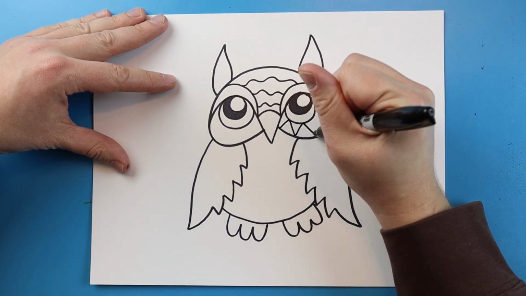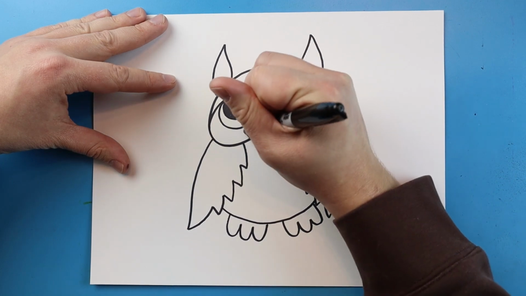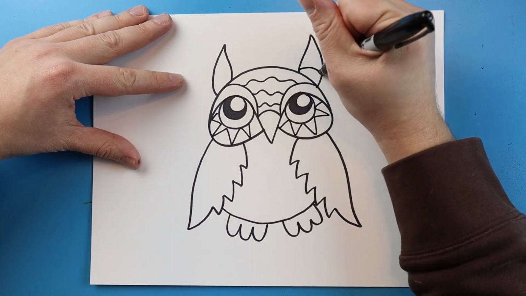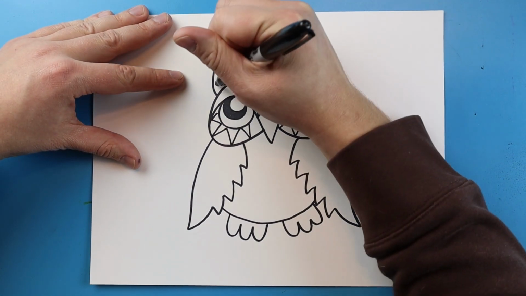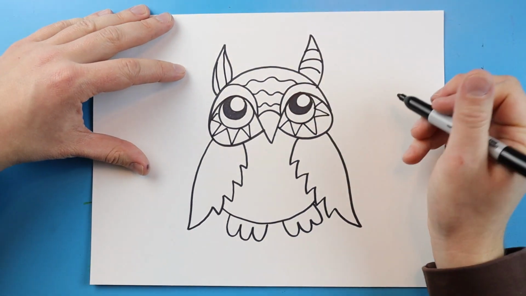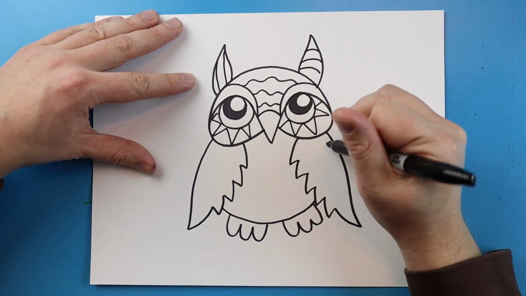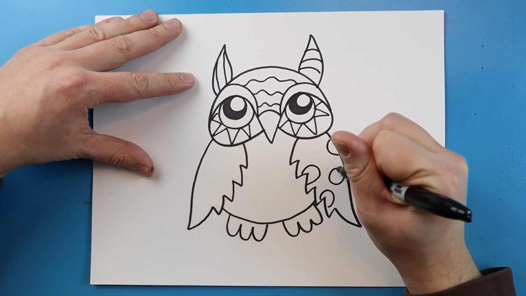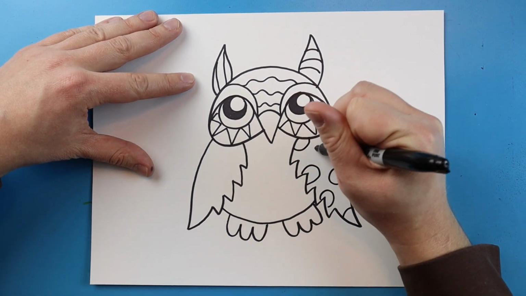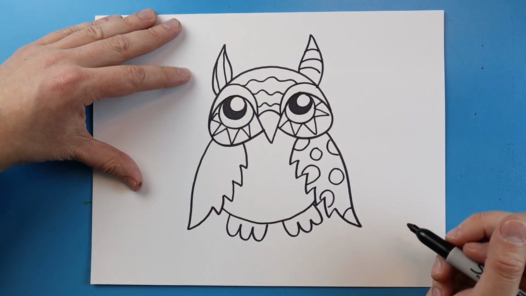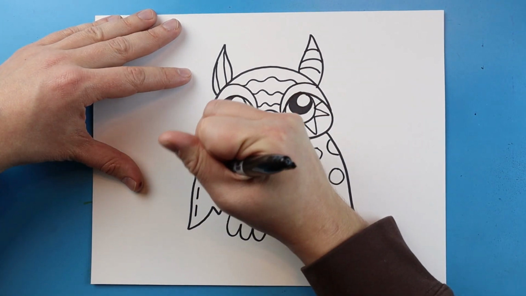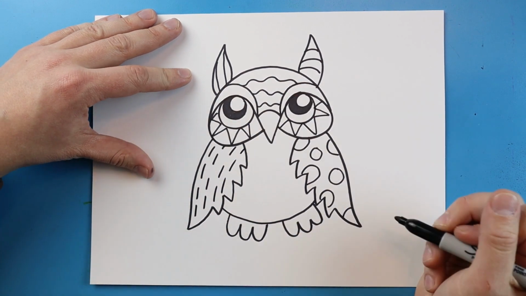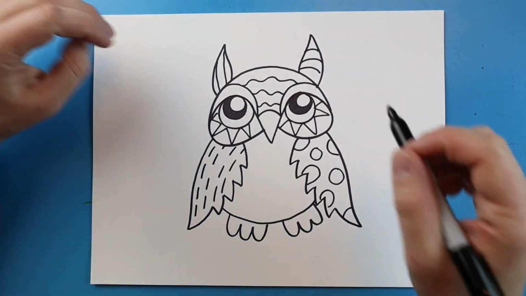Lines can be zigzag. Do the same thing on this side. Lines can just curve across. They can go up and down. Lines can be turned into shapes like polka dots and different things. Circles, triangles, whatever you want to do. Lines can be broken. They can have space in between each one. Lines can do all sorts of different things.